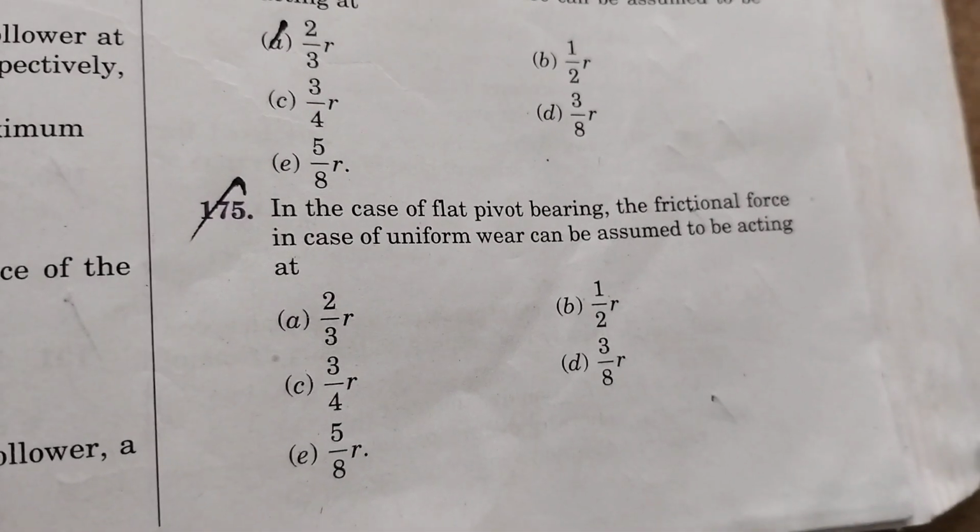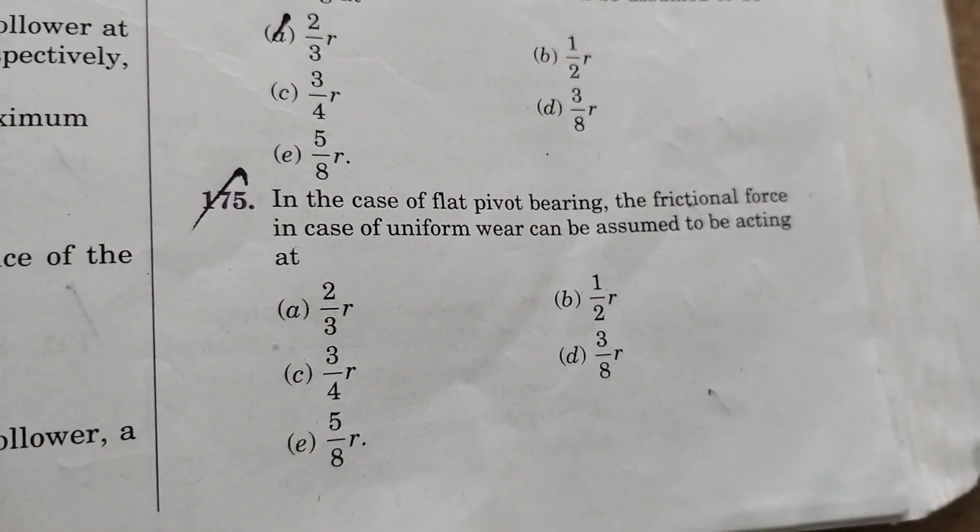1 by 2 R. In the case of a pivot bearing, the frictional force in the case of uniform wear can be assumed to be 1 by 2 R.